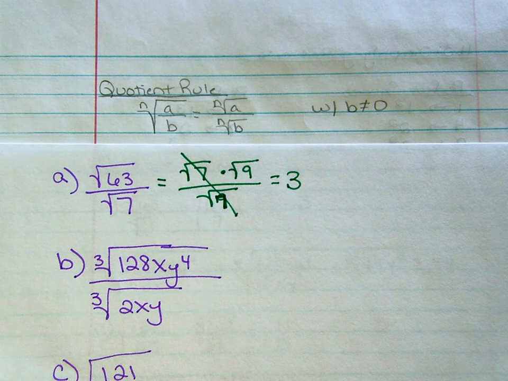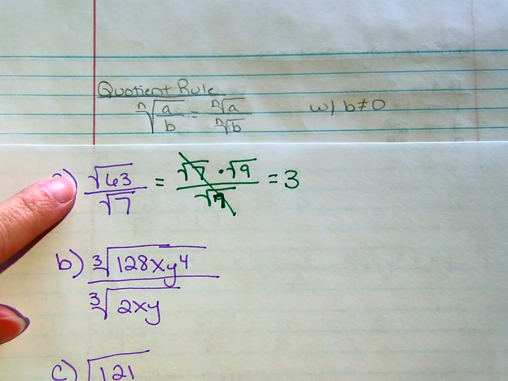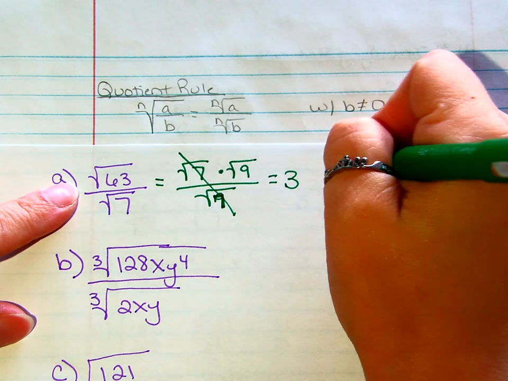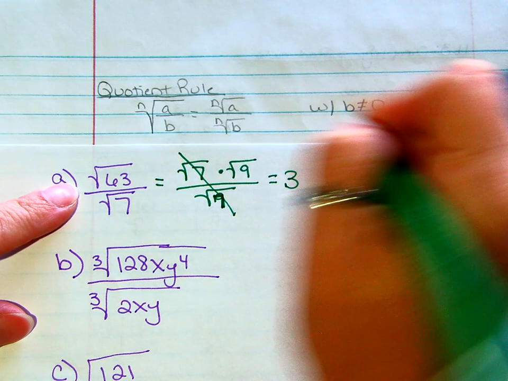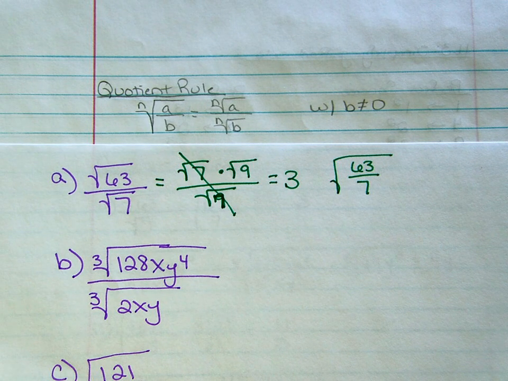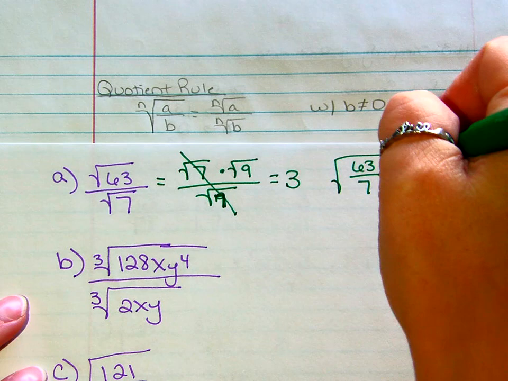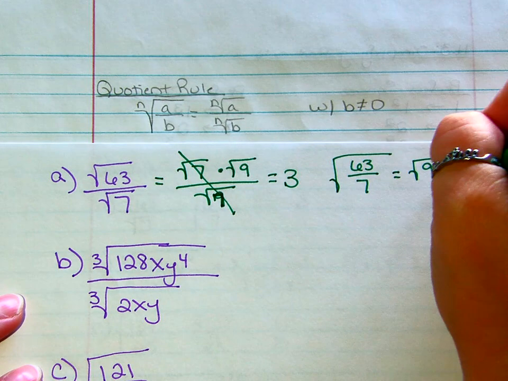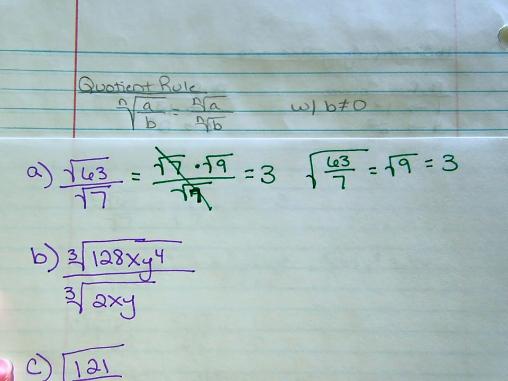So let's see what happens with the quotient rule. If I would have applied the quotient rule to this, I would have had one big radical with 63 over 7 like this underneath. And then I would have either known my multiplication tables and known that 63 divided by 7 is 9, or I would have typed 63 divided by 7 into my calculator and found out it was 9. And again, I still get to 3. It's really a preference, or it's what you see first.